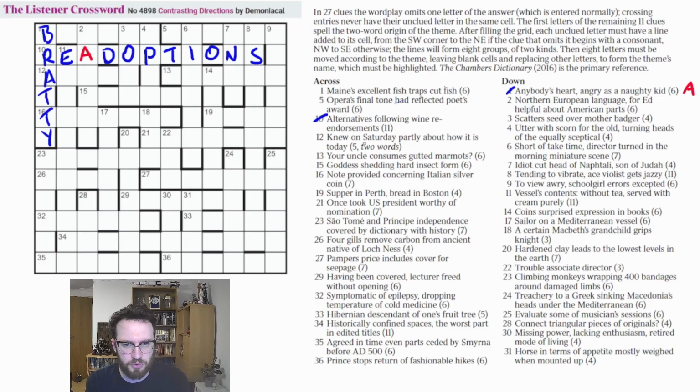Okay, 12 across, "New on Saturday, could be sat, partly, about, how it is today." Partly could be a hidden word thing, but I don't see. Oh no, partly about is a hidden word backwards. So beginning with A, you would get "as now," and that means how it is today. Okay, nice. But once again, that wasn't missing any letters from the wordplay. So this is another one we want to keep track of. Okay, good start. That's 2 out of 11 of those already.